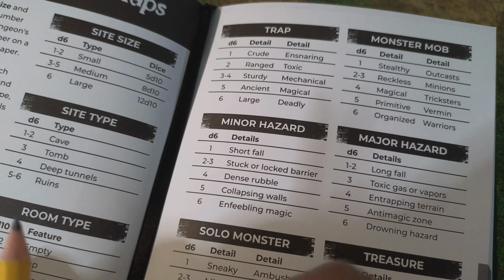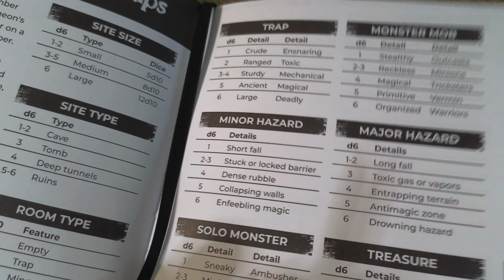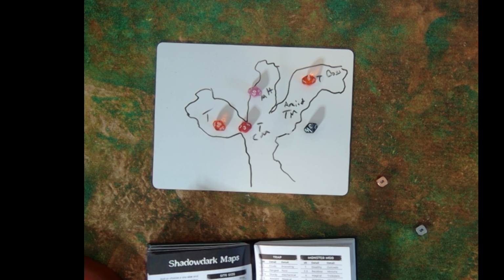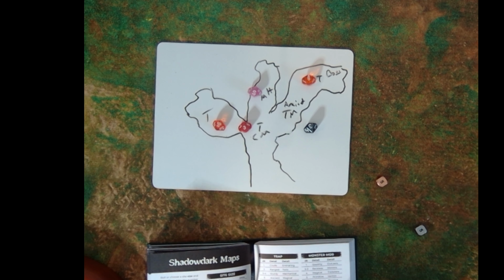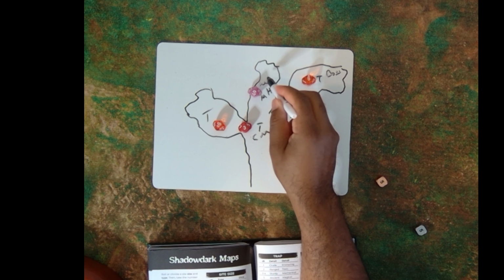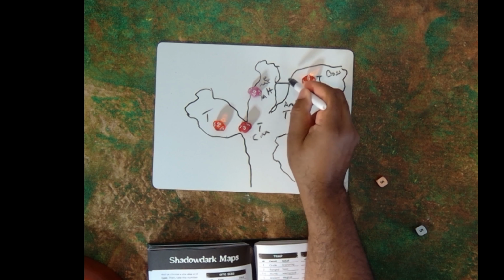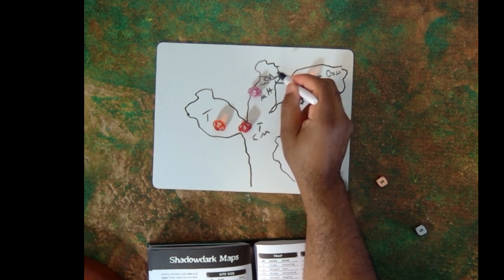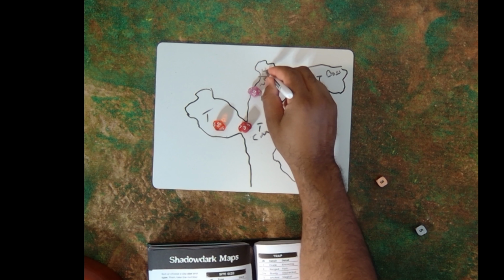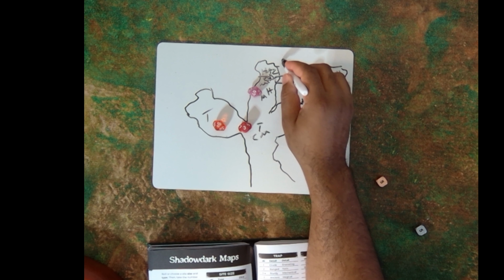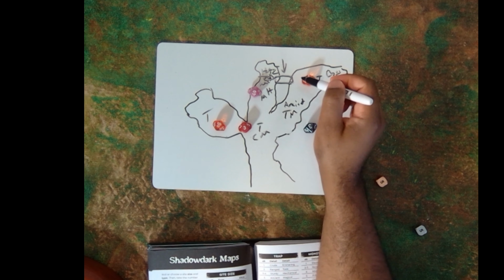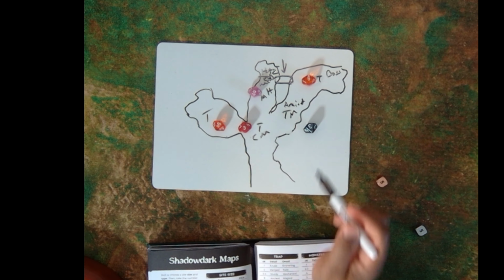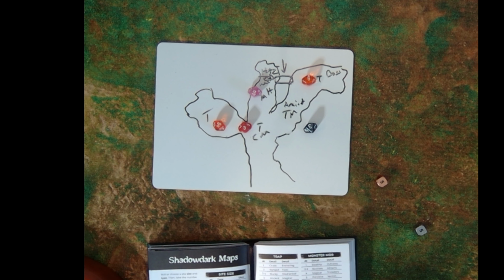So maybe the stuck or locked barrier, let's see, maybe there's rubble here that they can't get through, and there's actually a secret cave entrance that will kind of take you behind the trap. Right, so there's a hazard here. And let's say maybe there's a secret perception roll, and if they find that, they can avoid this whole ancient trap room and get directly over here to the final boss.